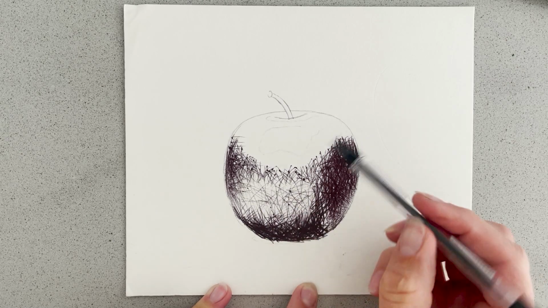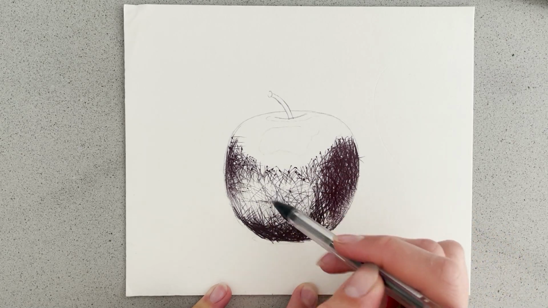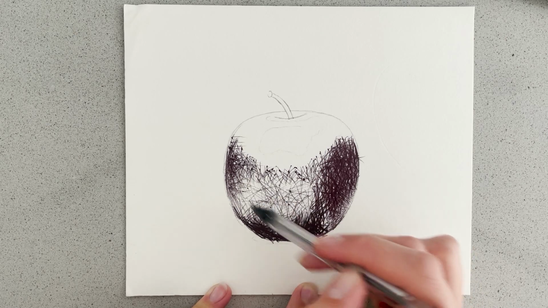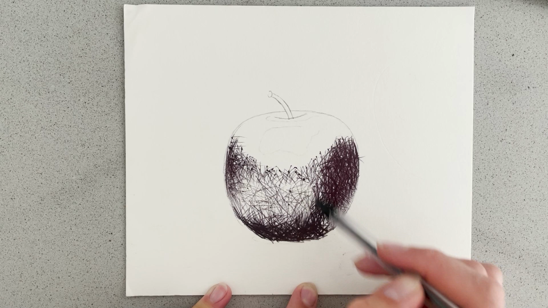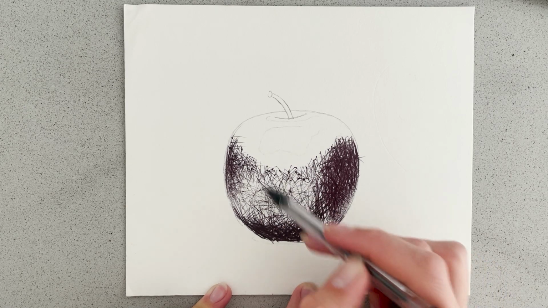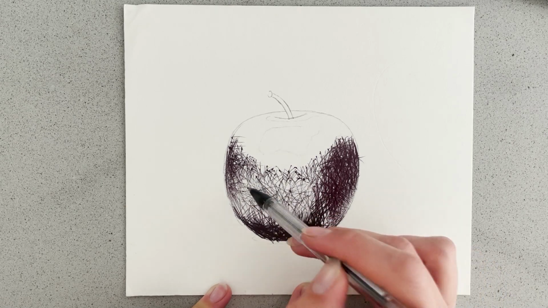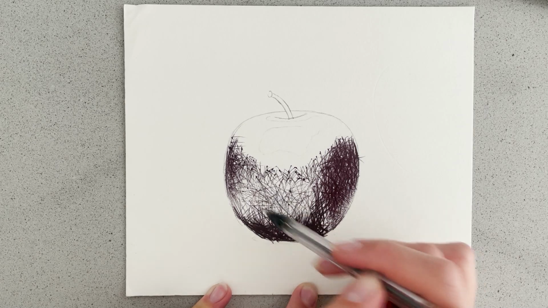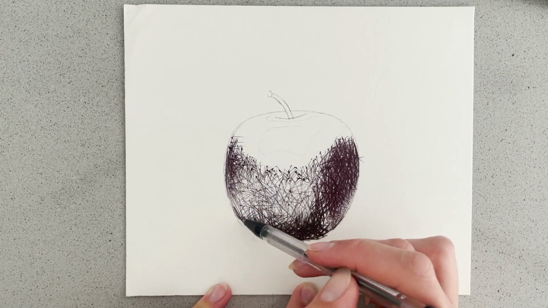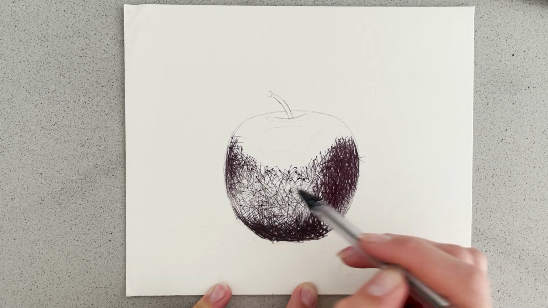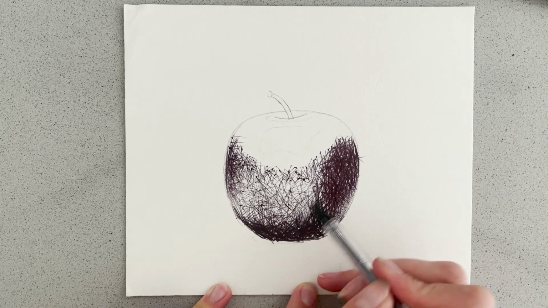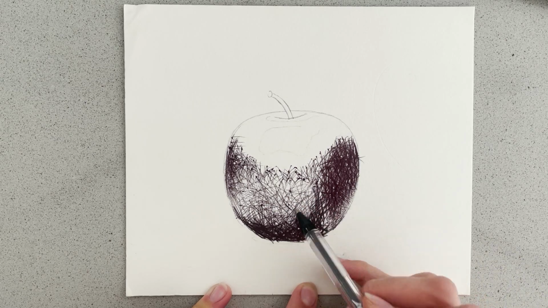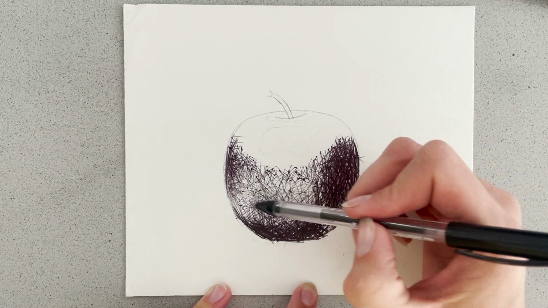If I were to simply separate my lines and make them further apart, yes, I would be able to create a lighter section, but you wouldn't be able to create the same level of realism. So it's really important that instead of just doing what traditional cross-hatching suggests, which is you stretch your lines further and further apart, instead you actually slow down the flow of the ink and make lighter, more delicate marks as well.